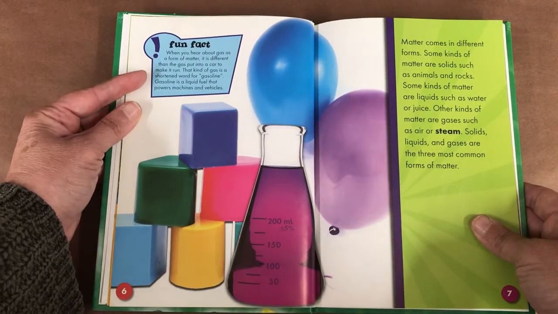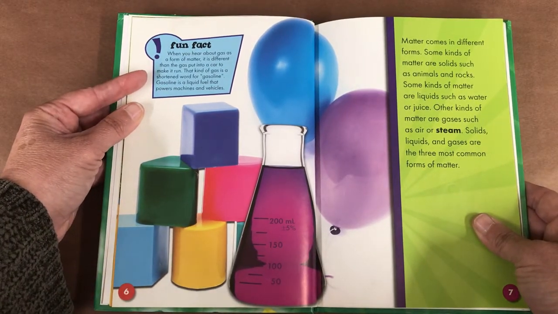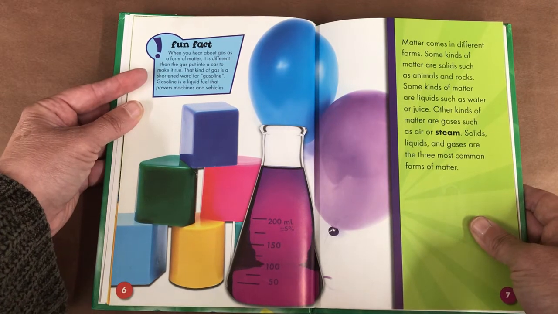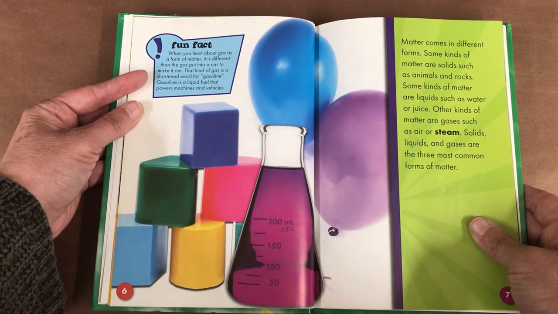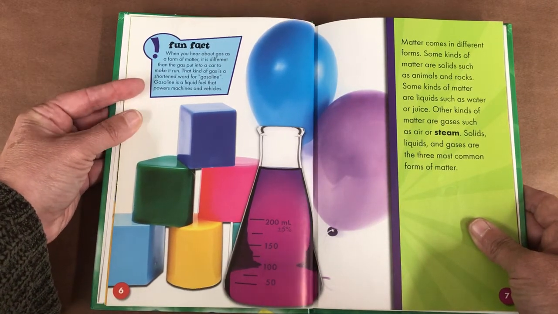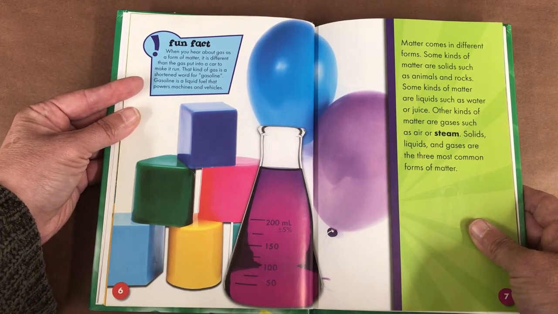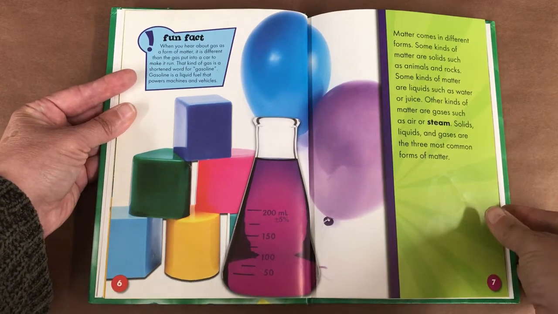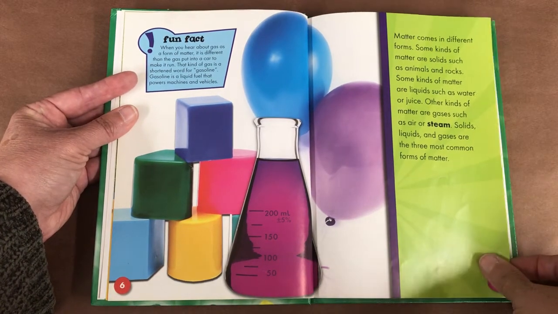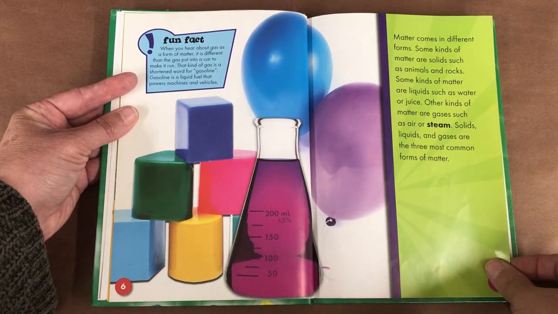Here's a fun fact. When you hear about gas as a form of matter, it is different than the gas put into a car to make it run. That kind of gas is a shortened word for gasoline. Gasoline is a liquid fuel that powers machines and vehicles.